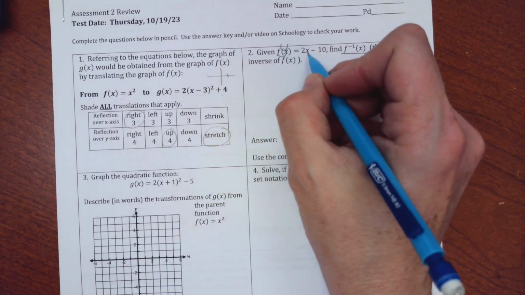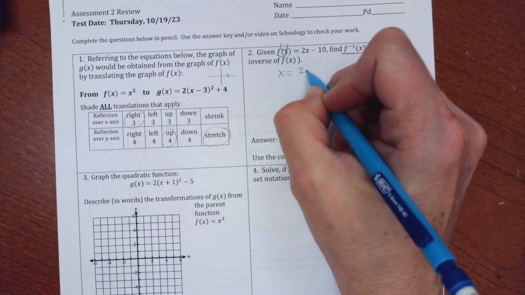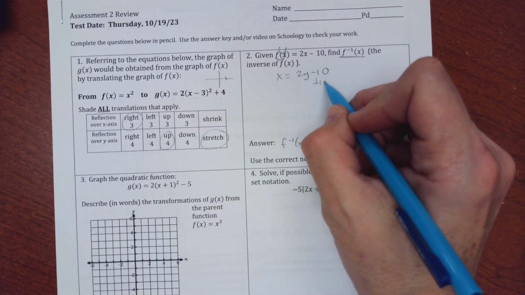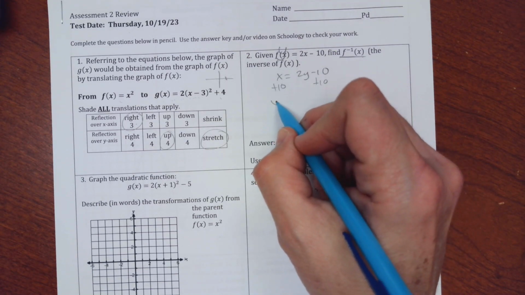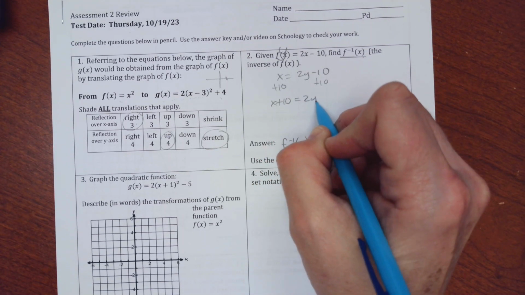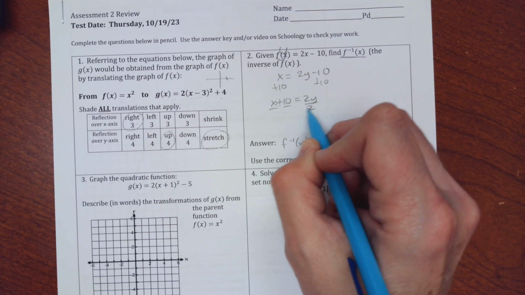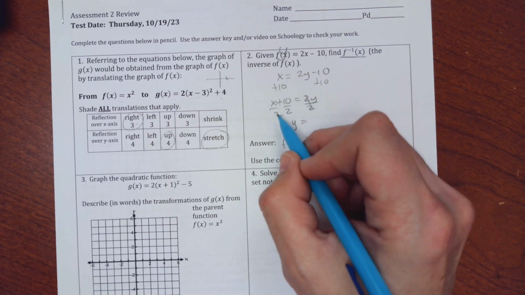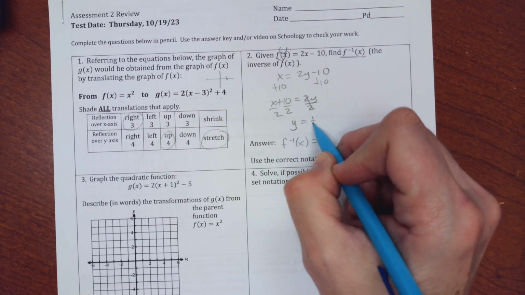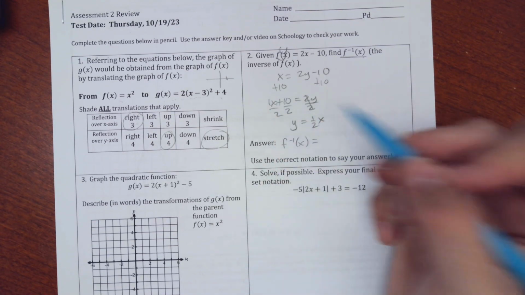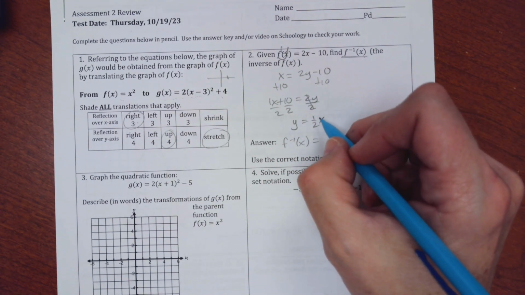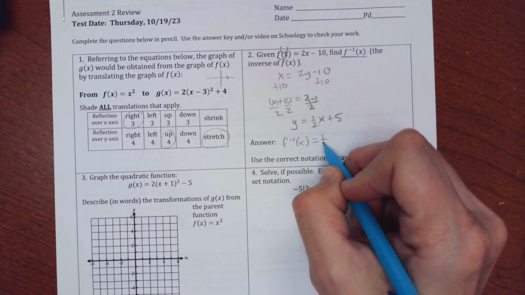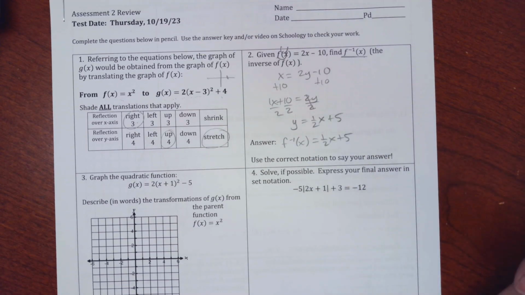So I need to switch these letters. So x equals 2y minus 10. Then I'm going to have to solve this for y. So I'm going to add 10. x plus 10 equals 2y. I'm going to divide every single part by 2. So I end up getting my y over here. I get 1/2 with an x on the side, or x over 2, but it's better to write 1/2 x. And this is positive 5. So there's my inverse, 1/2 x plus 5.